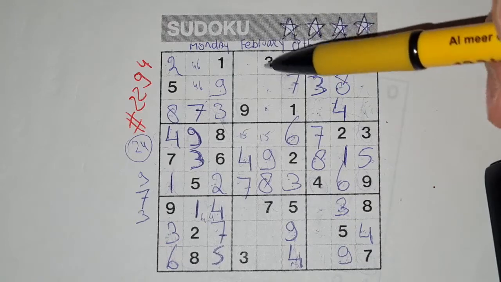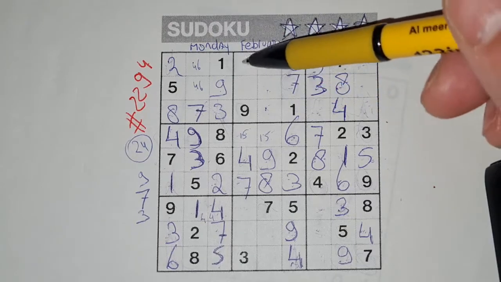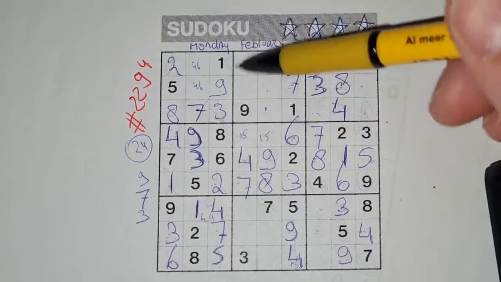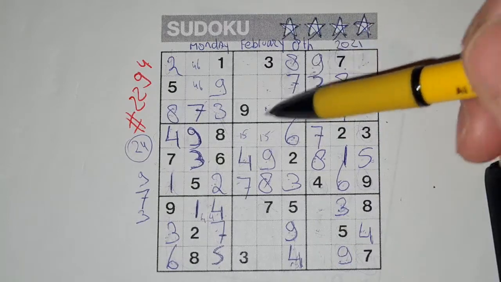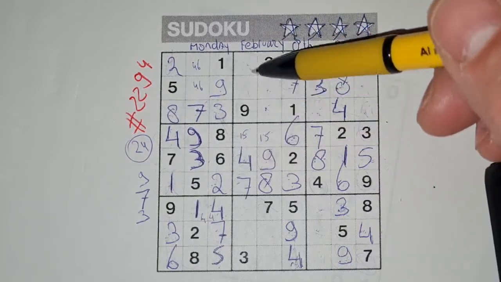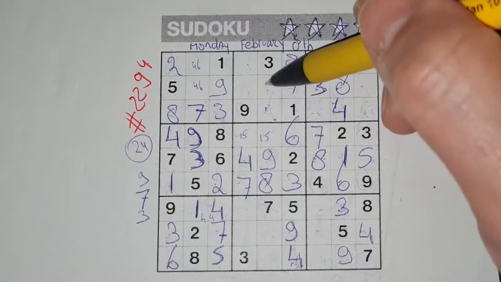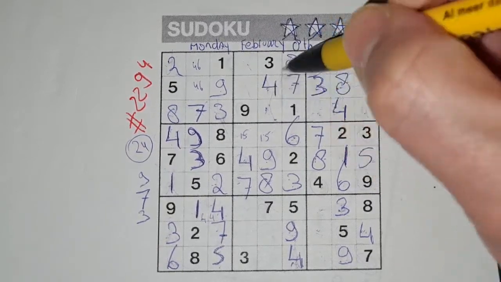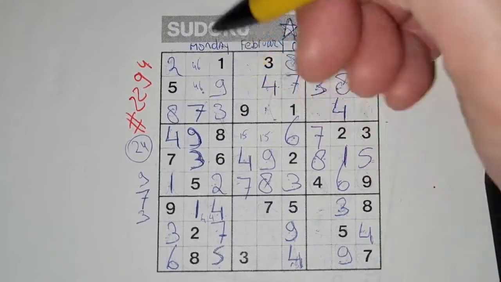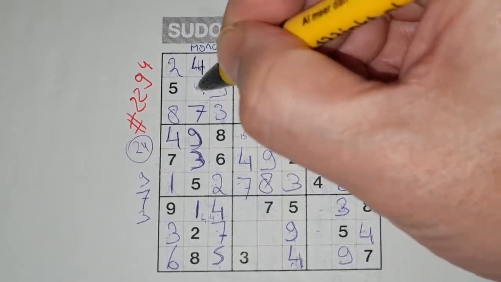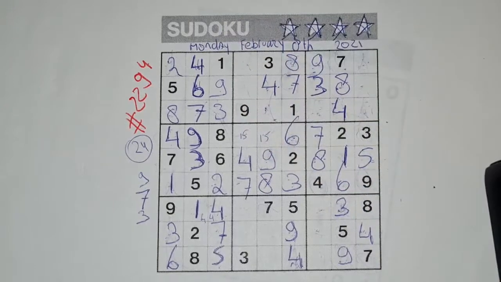So we have 4 missing numbers in this big square. One of the missing numbers is a 4. We see here 4, no 4 in those 2 boxes. Here 4, no 4 in this box. 1 box left for the 4, should be here. Now we have a 4 here, so this can't be 4 anymore. This should be the 4. And this should be a 6. Alright.